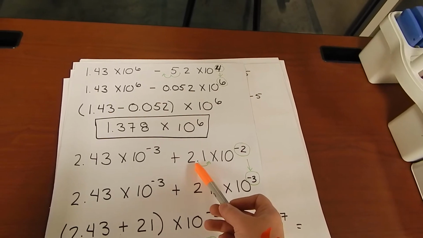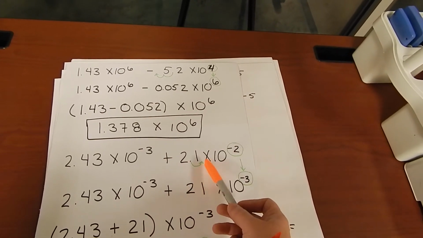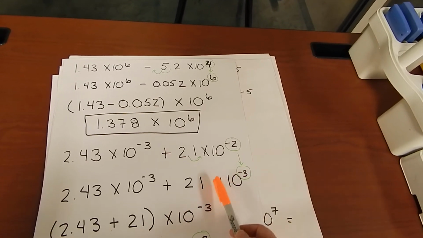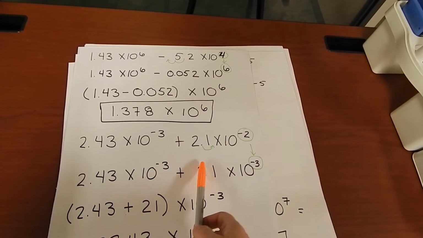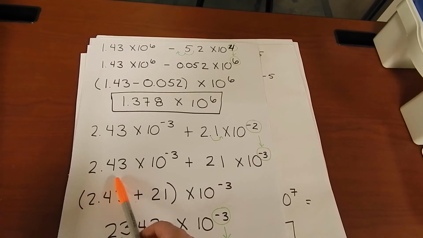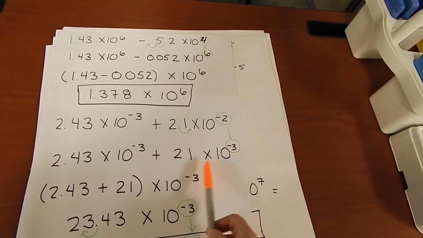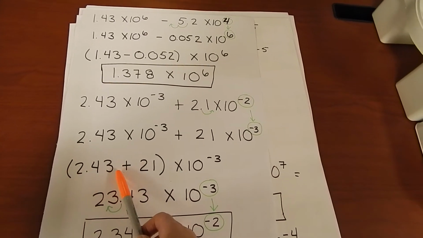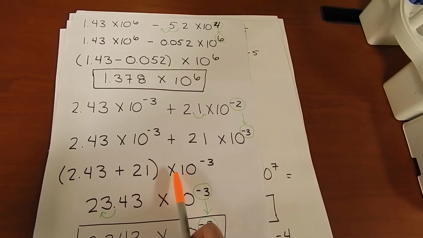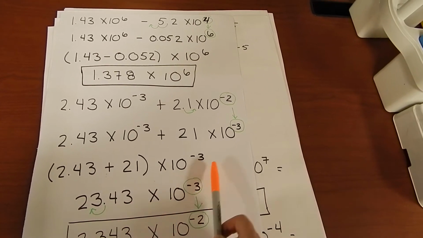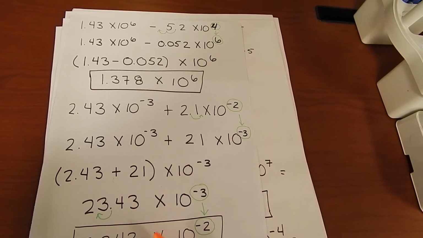So I'm going to take that decimal and move it to the right. Moving it to the right will make my exponent smaller. Moving it to the left makes my exponent bigger. So once I move it, now I've got 2.43 times 10 to the negative 3rd plus 21 times 10 to the negative 3rd. I add my 2.43 and my 21 together, and I get 23.43 times 10 to the negative 3rd, because that's the exponent I chose to make them both.